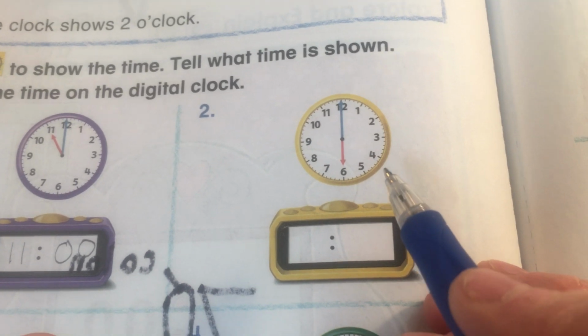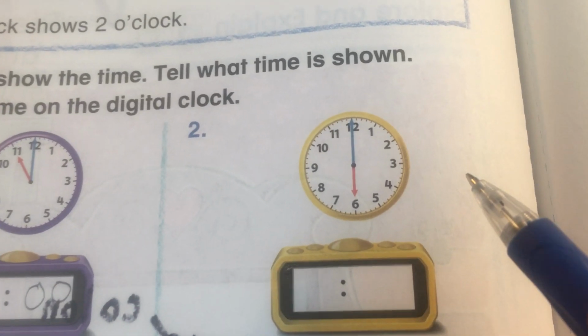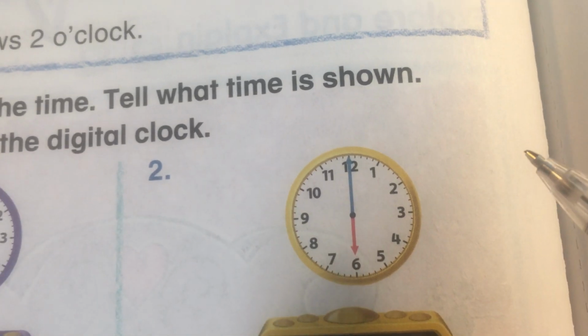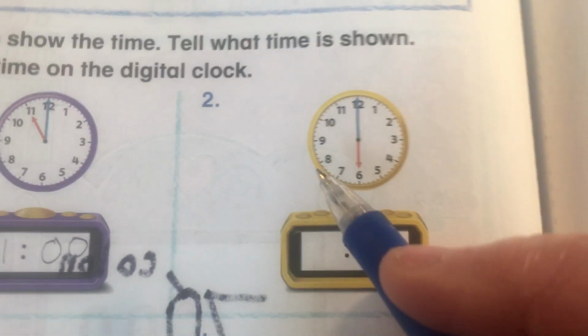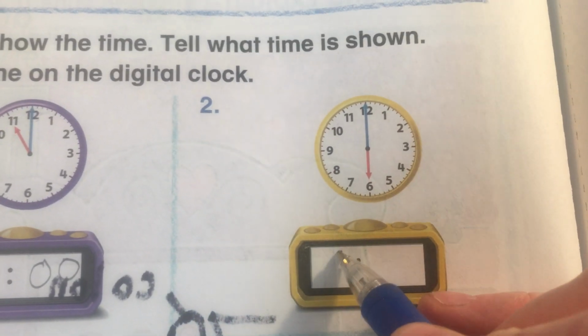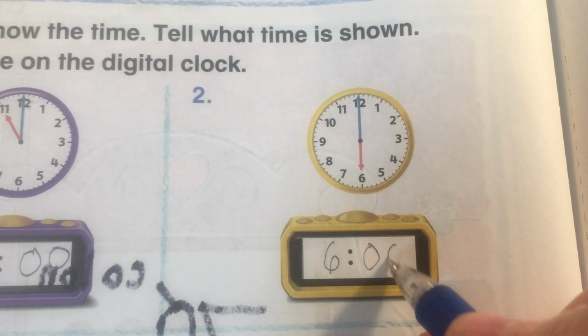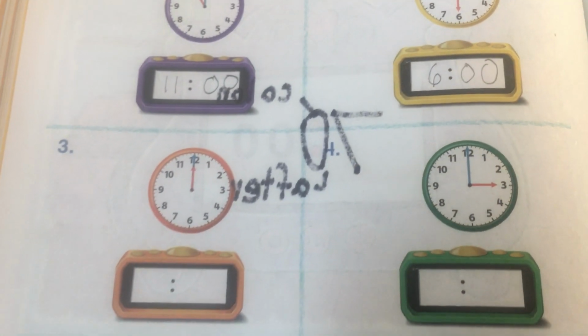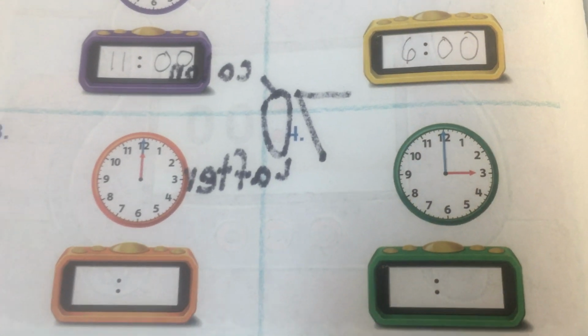Okay, number 2. Where is the hour? Is it the 6 or the 12? Right? It's the shorter one. So what is it? Say it out loud. It's the 6. And how many minutes after 6? 0, 0. All right. Please hit pause. Do number 3 and 4. And then press play to see if you got them correct.